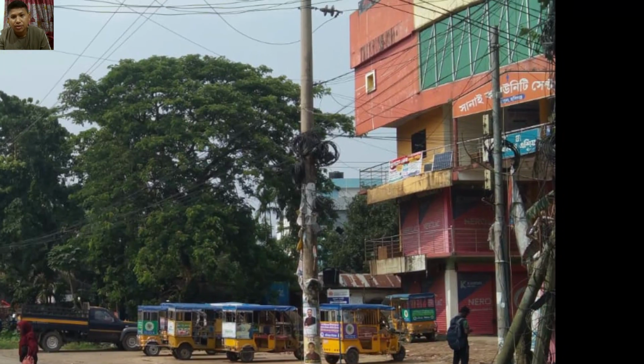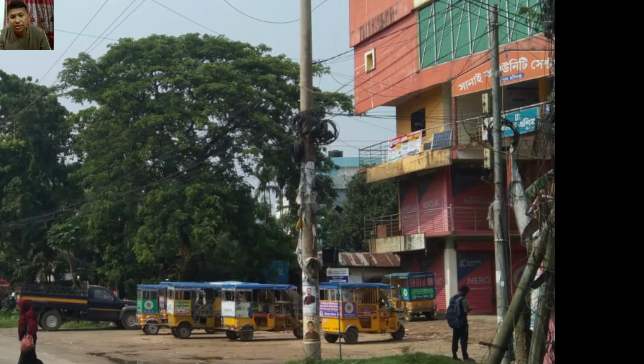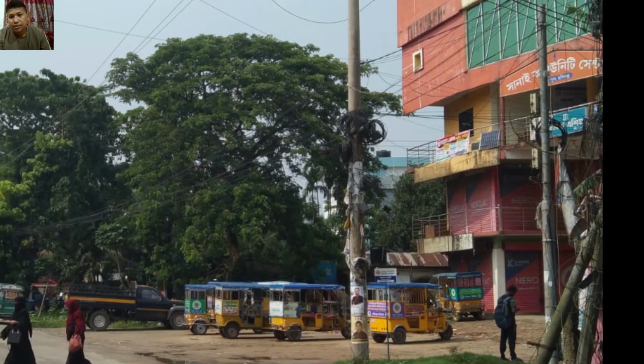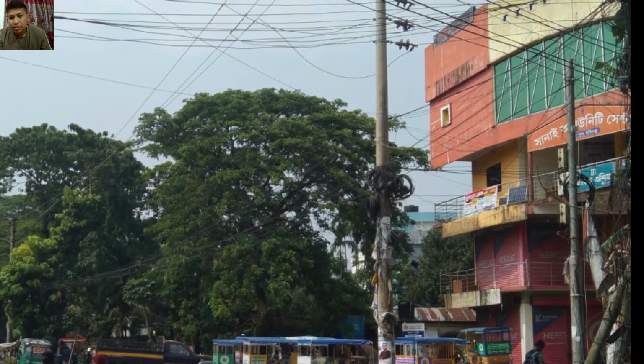We have to count how many floors there are. 1, 2, 3, 4. Yeah, the building is a four-story building. Ground floor and second floor are shops. Probably they are shops. Then on the third floor, the sign is not clearly visible, that's why I cannot exactly tell you whether it is a business hub or a commerce center. But on the fourth floor, the sign is clearly visible: Sanai Community Center.